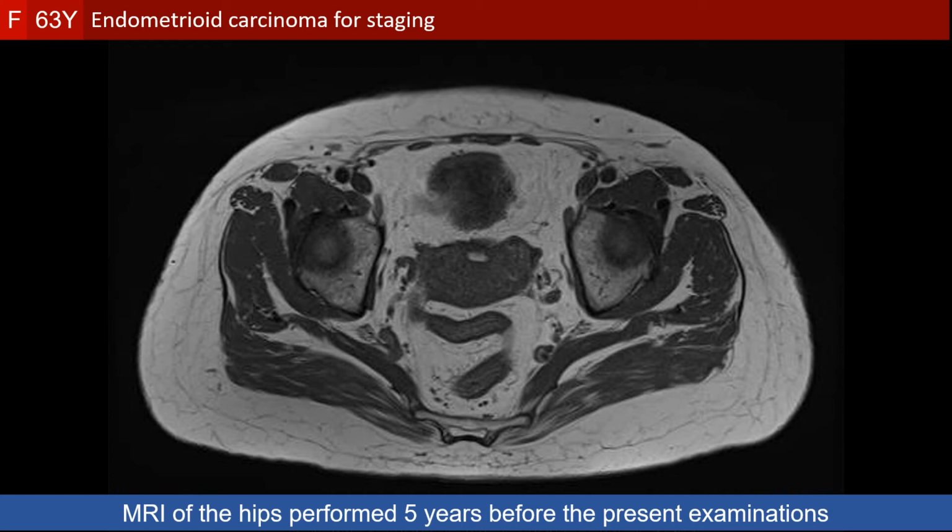On this image, we see a very interesting observation: the presence of a lesion which is hyper-intense on T1 weighted images, exactly at the same location of the controversial lower uterine caesarean section scar, which looks typically like endometriosis of the caesarean section scar, intrauterine endometriosis of the caesarean section scar.